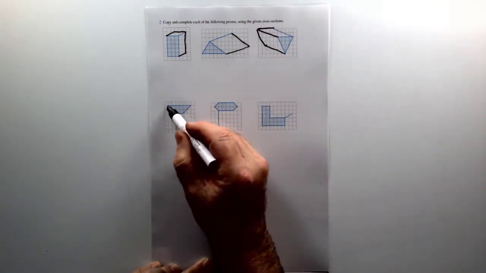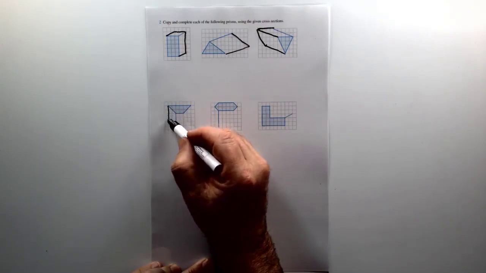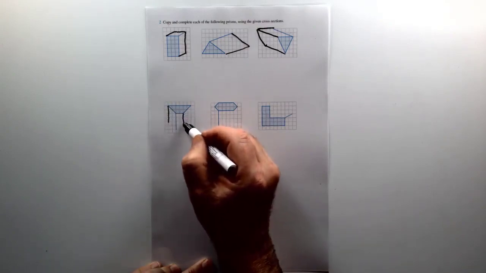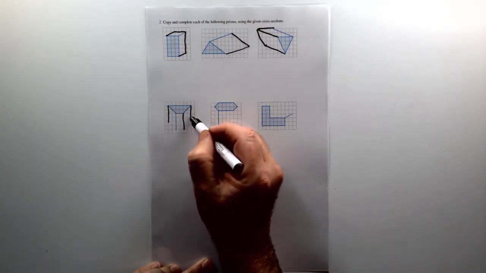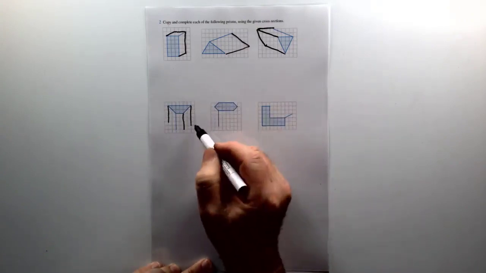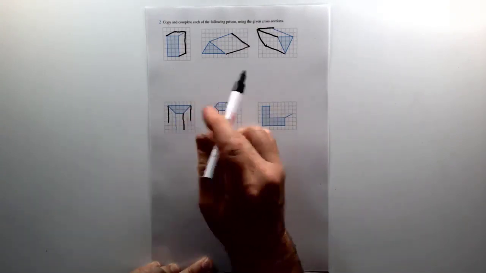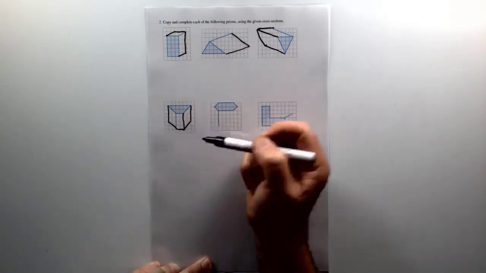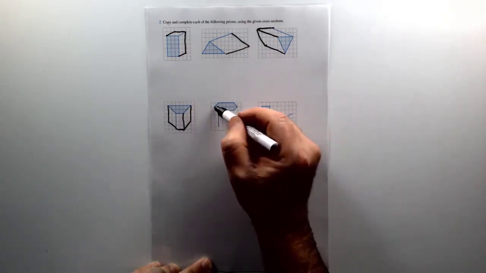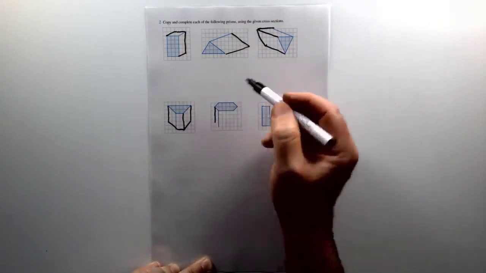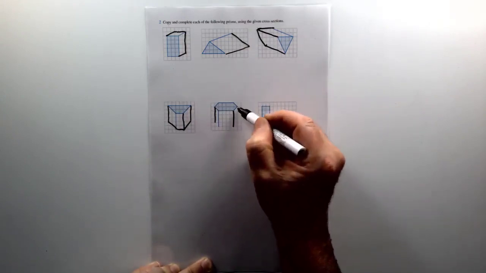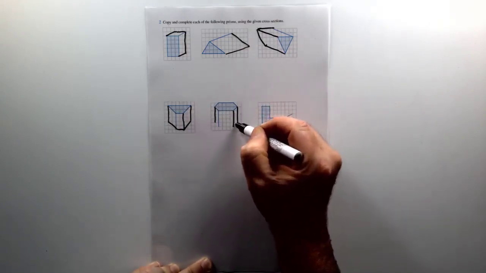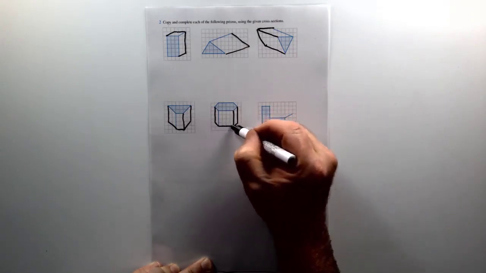Here we've just come down 4 squares, so we come down 4 squares from each corner, and that hasn't worked. I've just gone down 5. Okay, then just join them up like so. Again, same with the next one, come down 4. Again, just join those up.